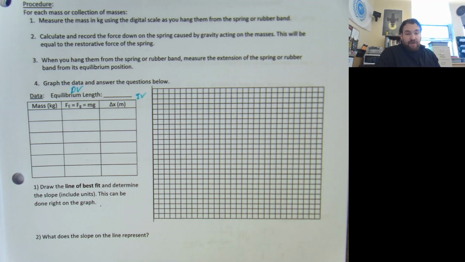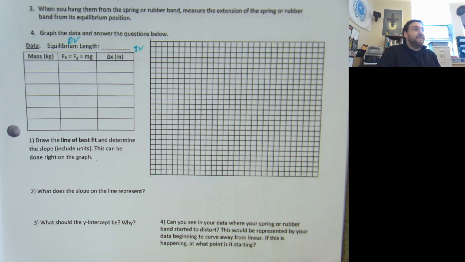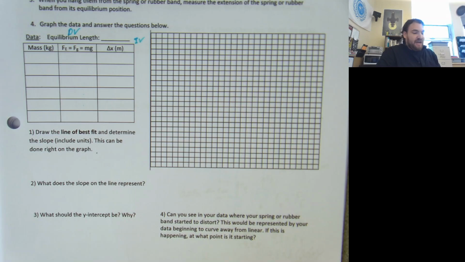I'll be here to help, walk around. I have some stuff I have to grab from the lab first, so while you're working, the first couple minutes I'll be out, but that's what I want you guys to do. At the end of this all, I do want to remind you of something. This should give you a straight line.